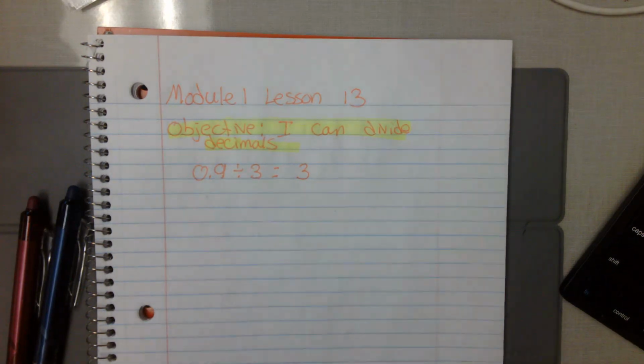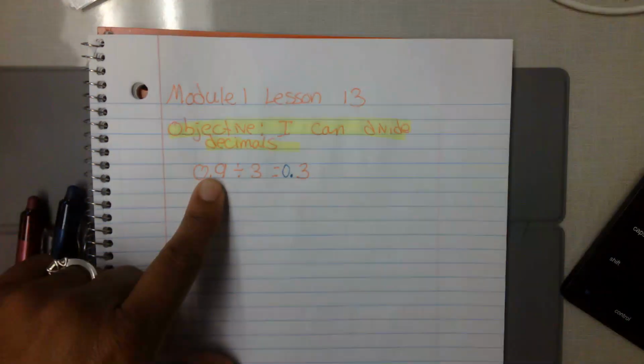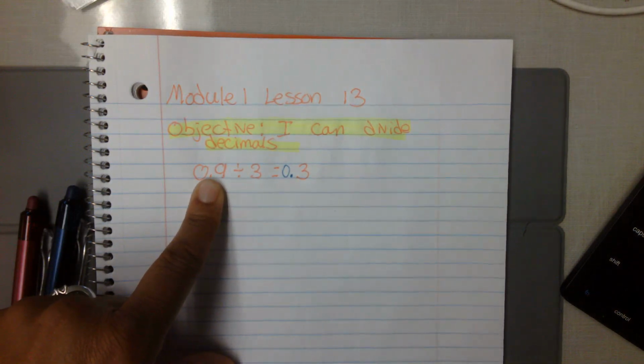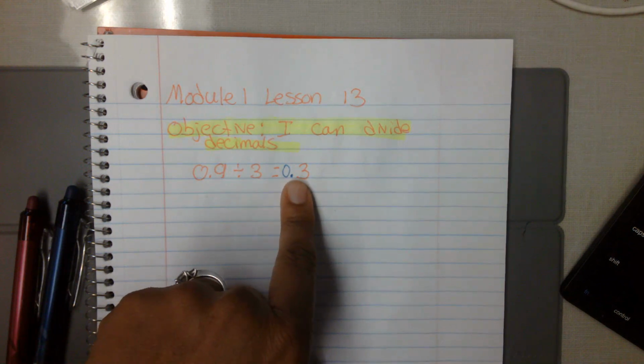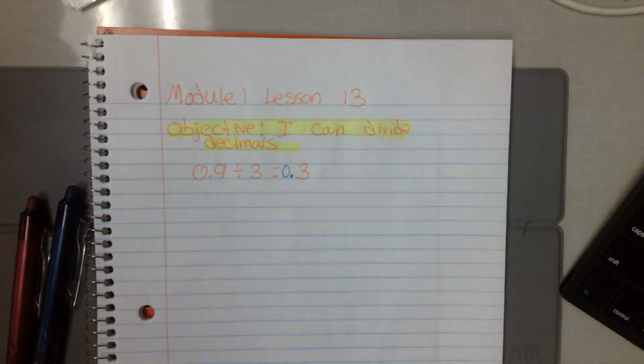And again, we're going to use that understanding from our last lesson, that if it's in tenths, my answer has to be tenths. I need to know that my answer is in tenths because the original first number was in tenths, right? So if this is in tenths, then my answer has to be in tenths. We're going to use our basic facts to understand that. So let's try this one.